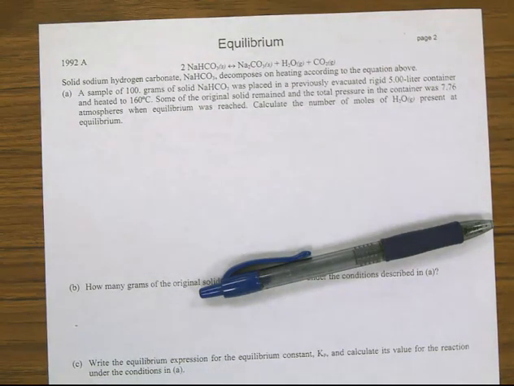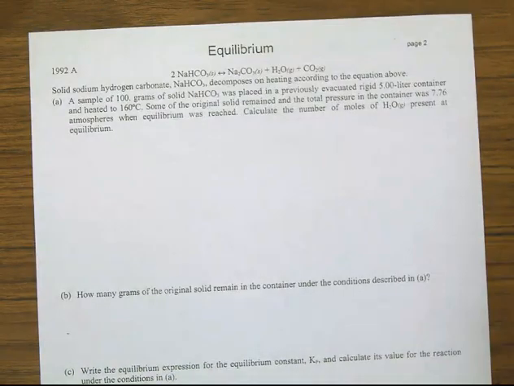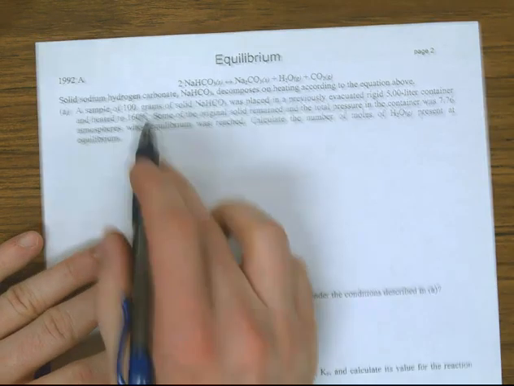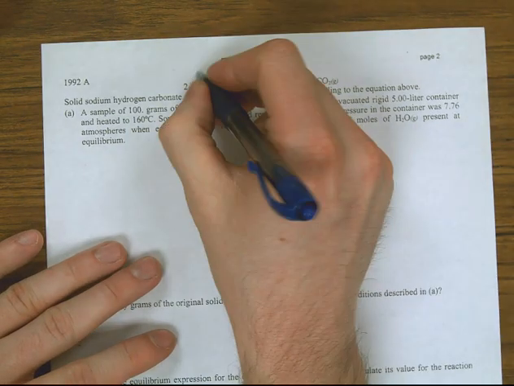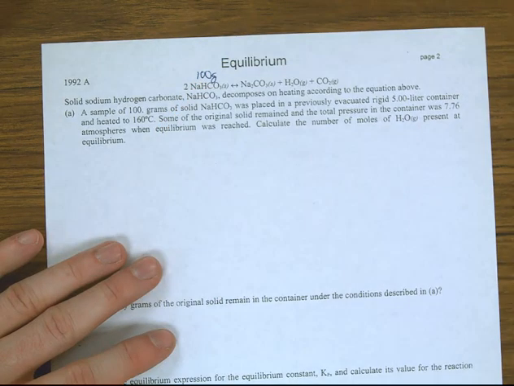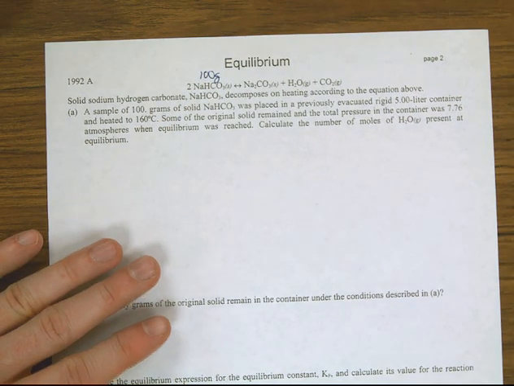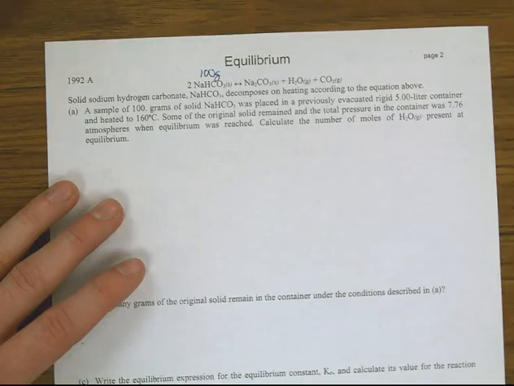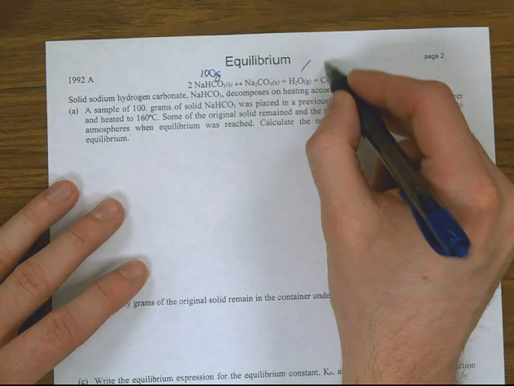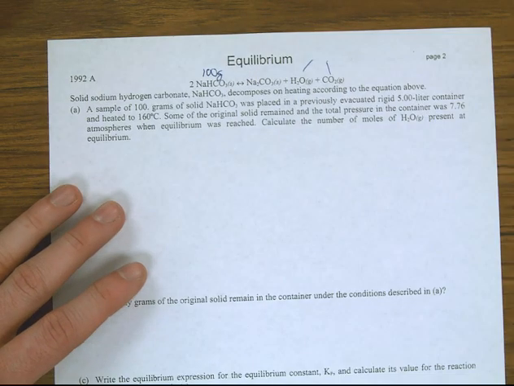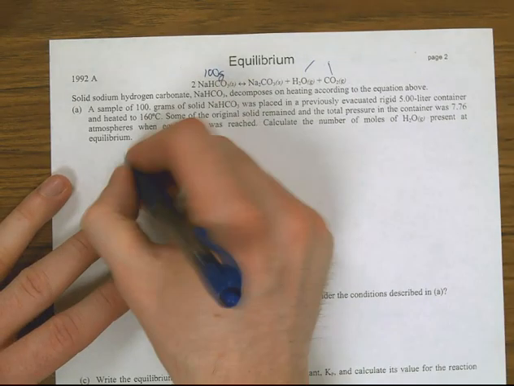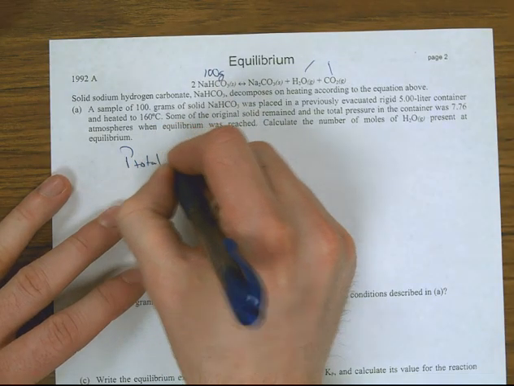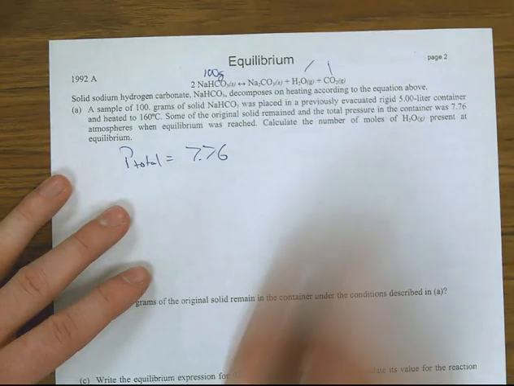In this question, it initially makes you start thinking you need a nice table, but it turns out you don't. What it does is it tells you you start off with 100 grams of this solid right here, and that it's heated and decomposes in a 5-liter container. The only two gases you're working with are water and carbon dioxide, these two right here. And they tell you that the total pressure is 7.76 atmospheres.